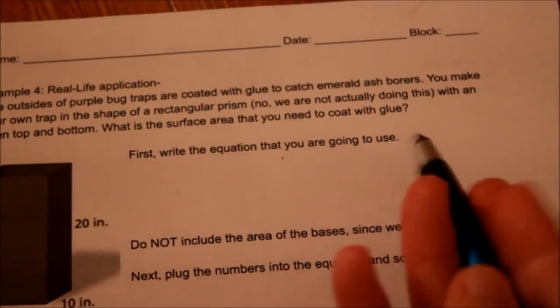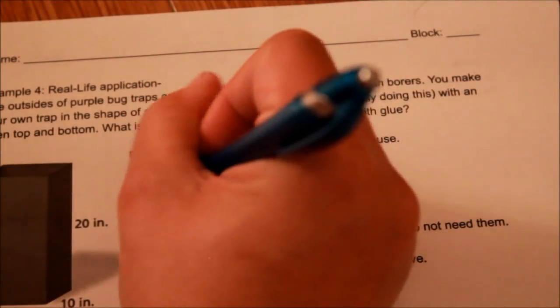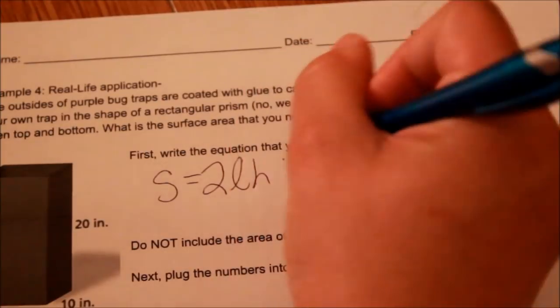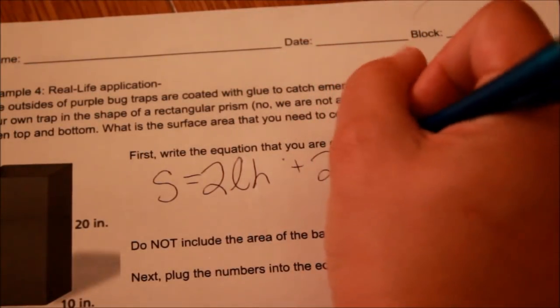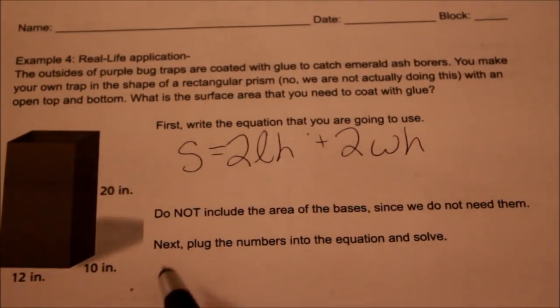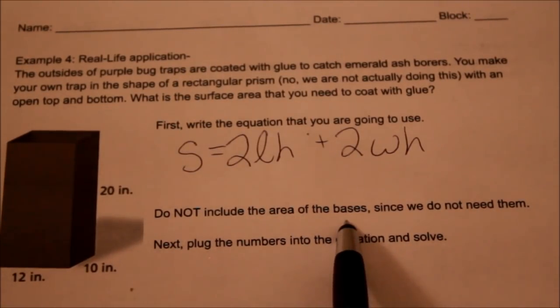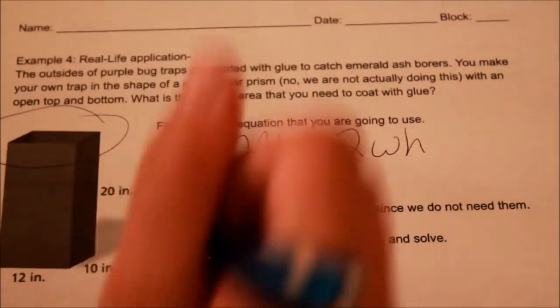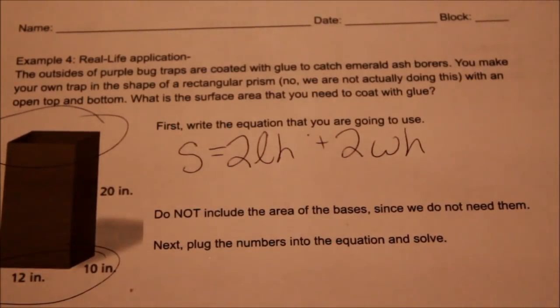First, write the equation that you're going to use. I'm going to use S equals 2 times length times height plus 2 times width times height. We are not going to include the area of the bases, which is the 2 times length times width, because our top and our bottom are going to be open. We're not going to cover them.